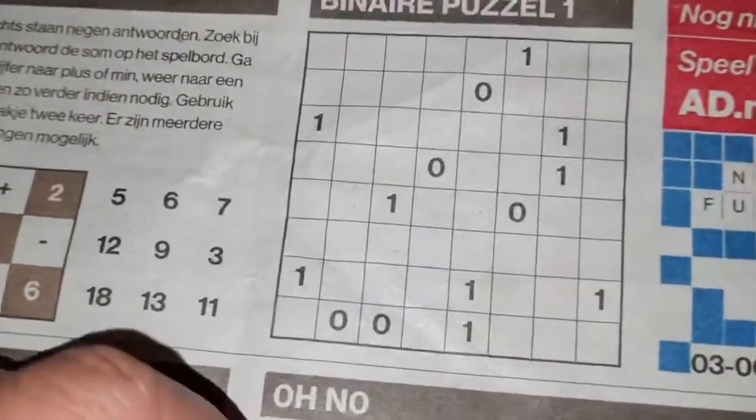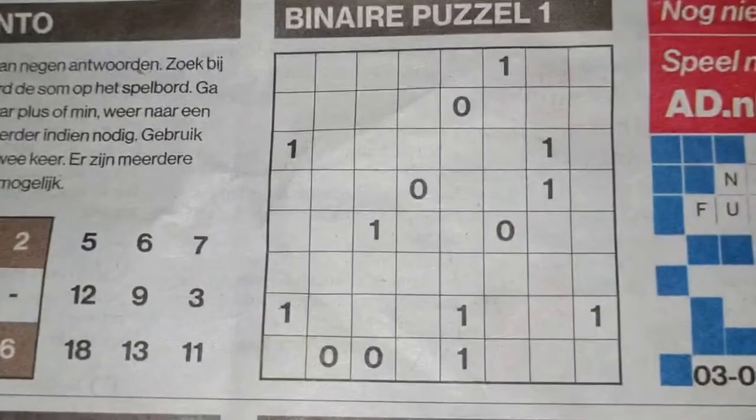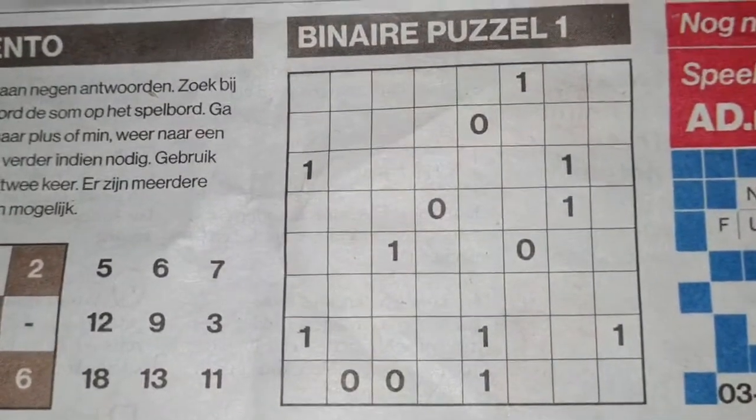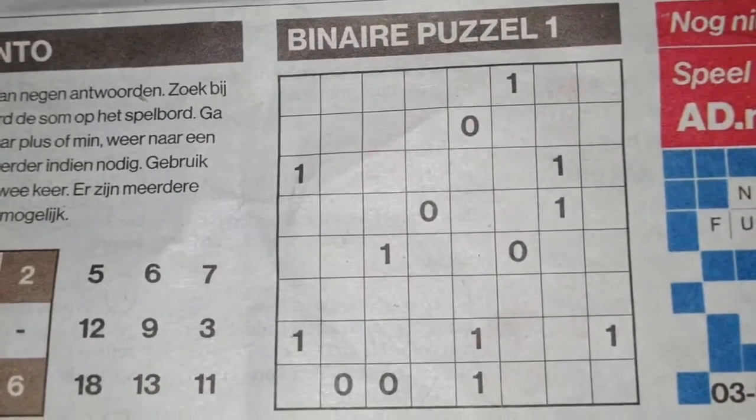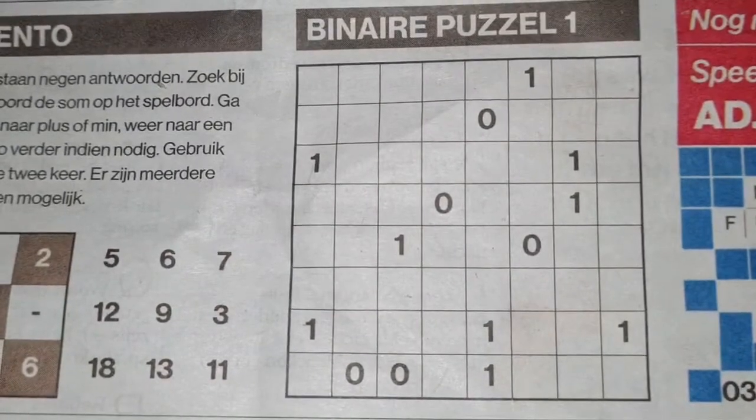The third puzzle is a binary puzzle, a number puzzle.